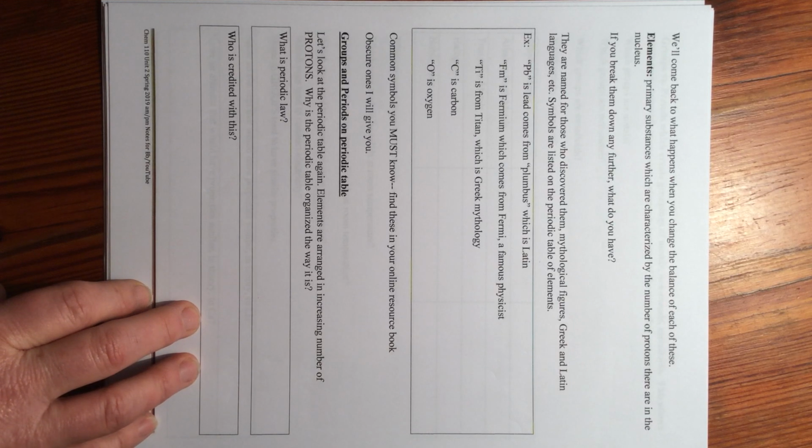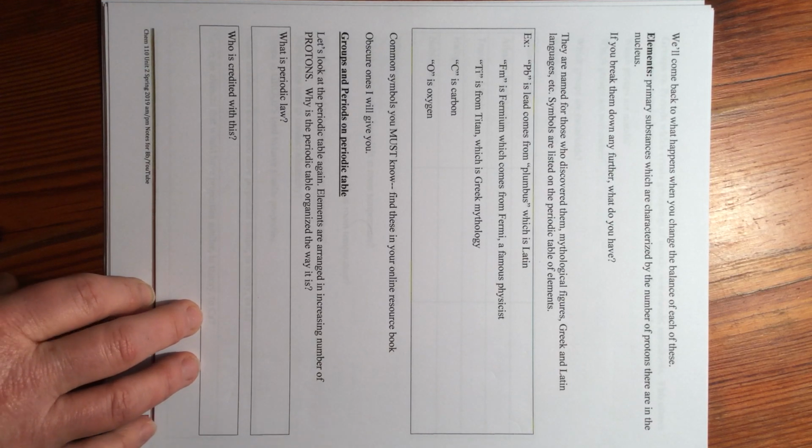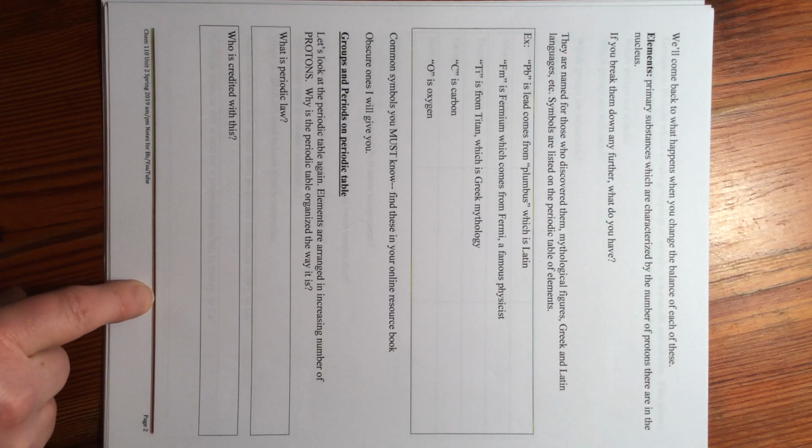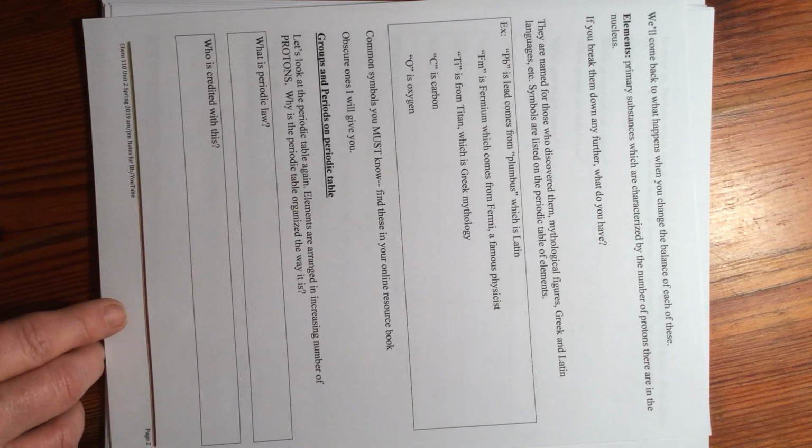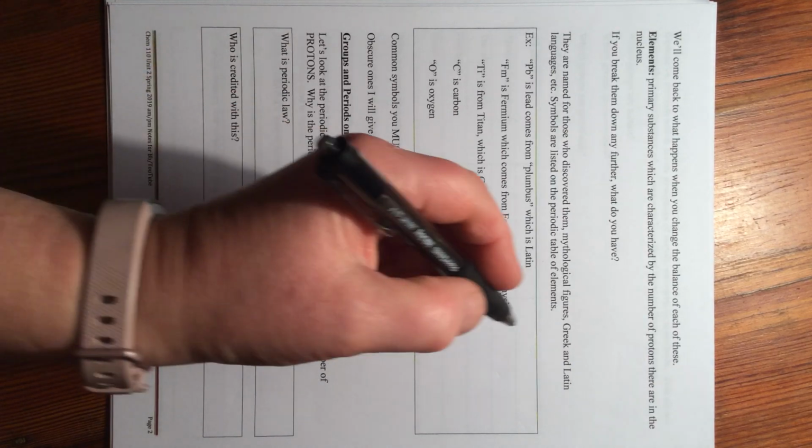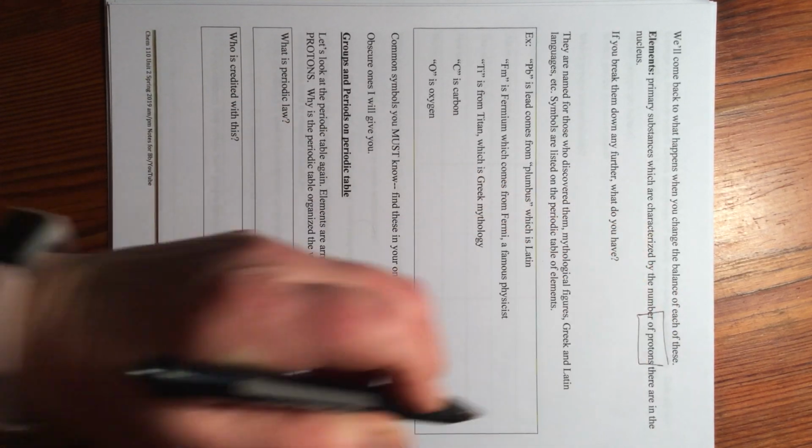Page 2. We'll come back in just a minute to what happens when you change the balance of each of these. So the elements are the primary substances which are characterized by the number of protons. In your folder there is a periodic table of elements.